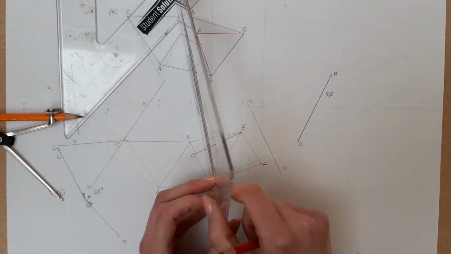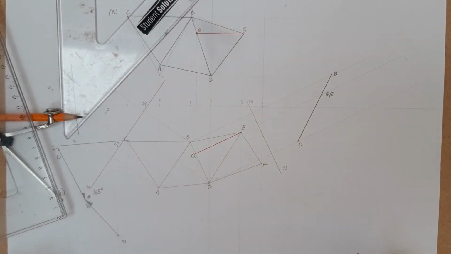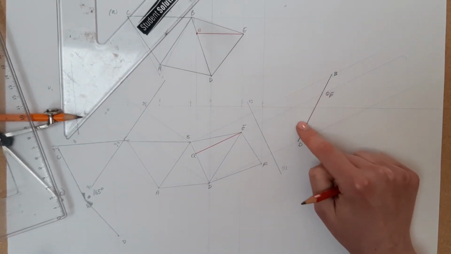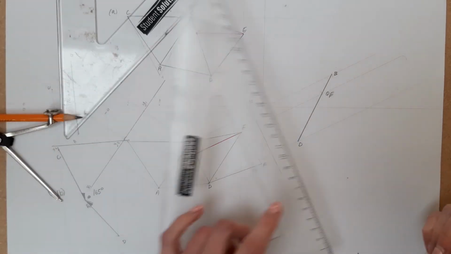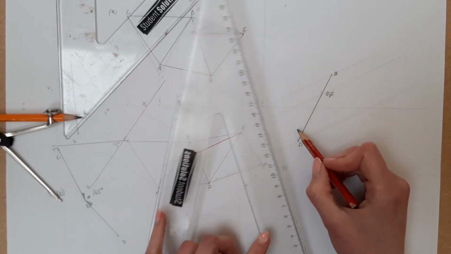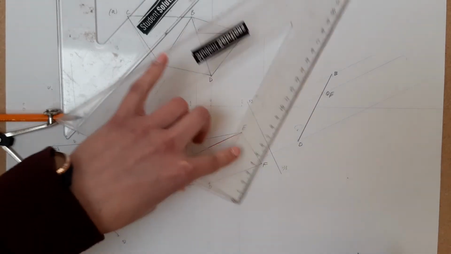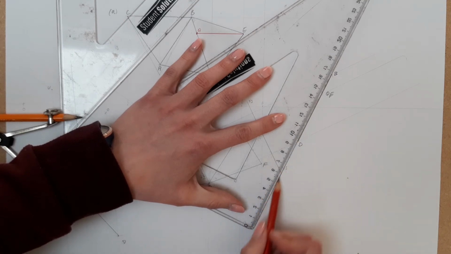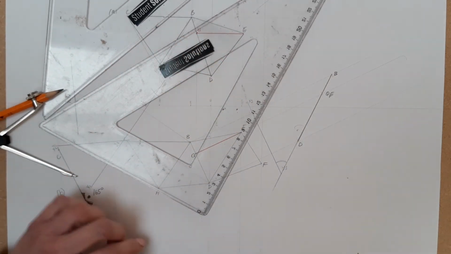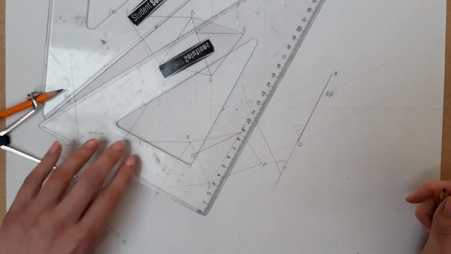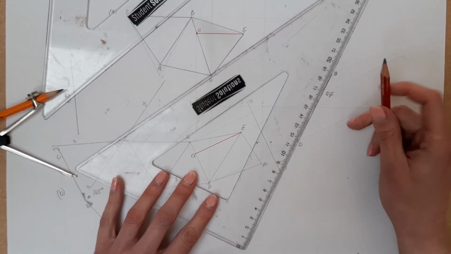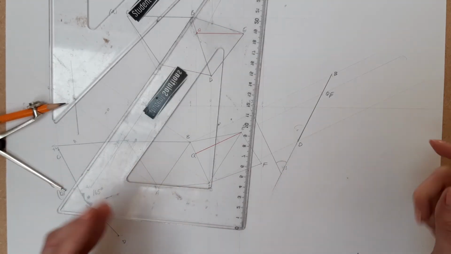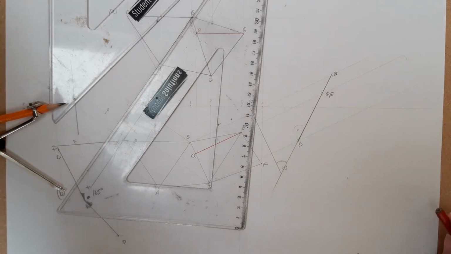Now I'm asked to determine the true inclination of that surface to the horizontal plane. Well, this is the horizontal plane, and I want to figure out what that angle is. So I could, if I wanted to, do a parallel line here and measure the angle on the inside, or I could continue this plane down till it touches the ground, and I can measure the angle inside here. These 2 angles will be the same, so it doesn't matter what way you do it. I think it's more accurate to just do this because you're just continuing on the line, and you can measure the angle straight away without having to draw an extra line in.